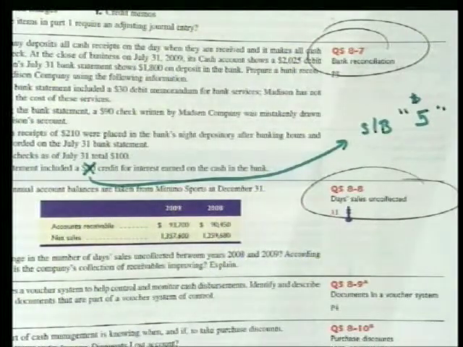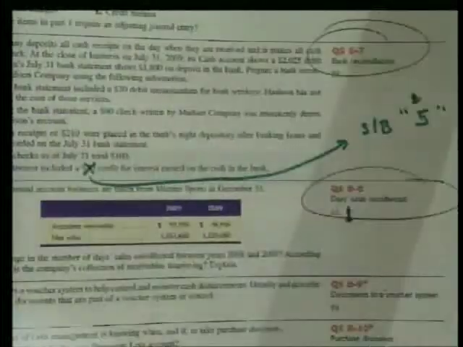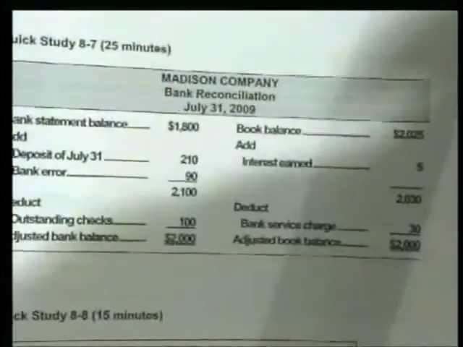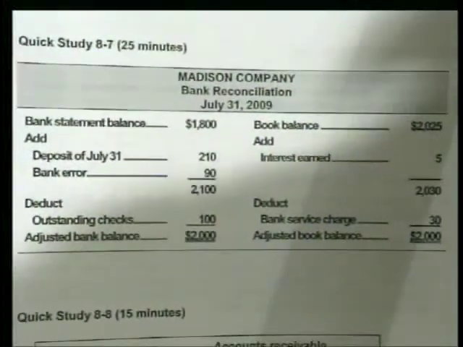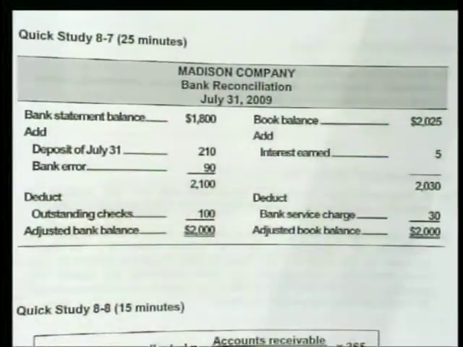Let's go ahead and show the answer to that. Okay, there is the answer. Take a look at that real quick, and then we'll talk about it. And there, of course, is the correct interest earned amount of $5. All right.